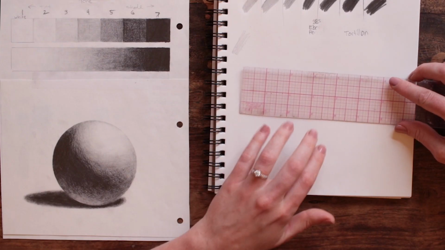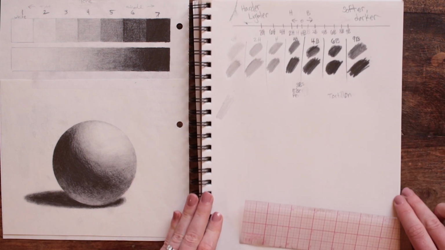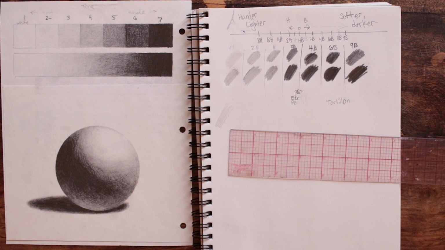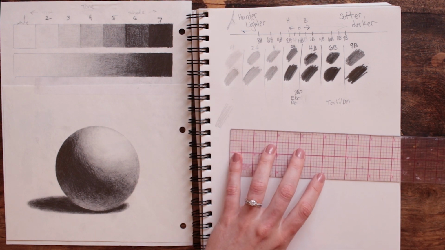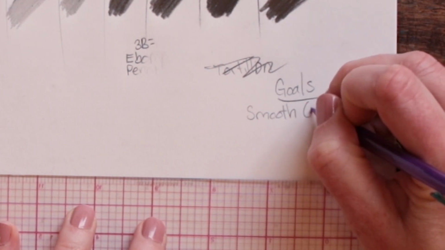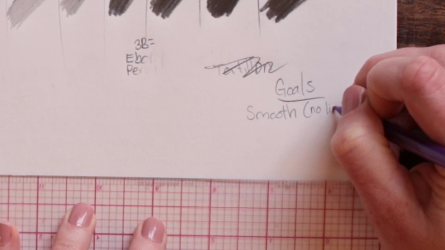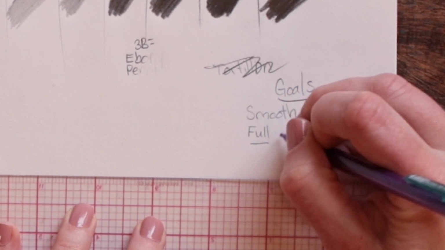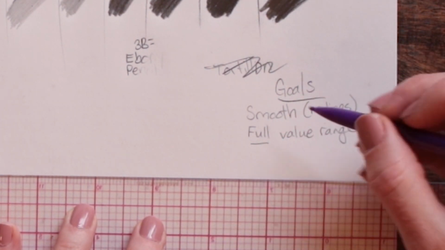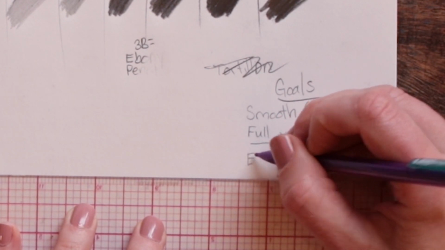For the value scale, you can see here my finished value scale. So you're gonna make it look just like that. Your goals with this are that it be smooth, no lines, that it be a full value range, and that each box be even steps.